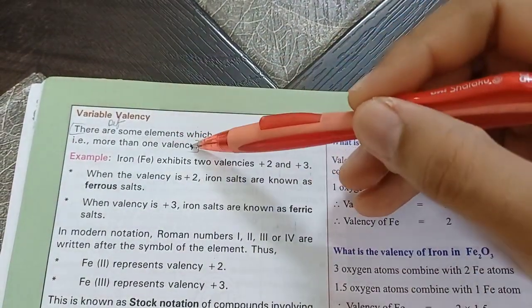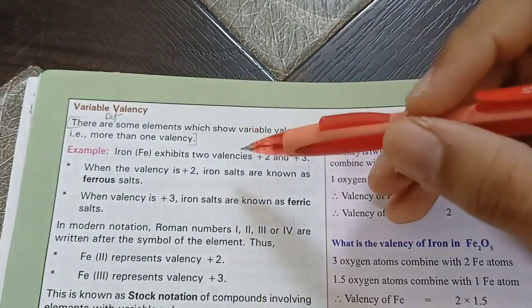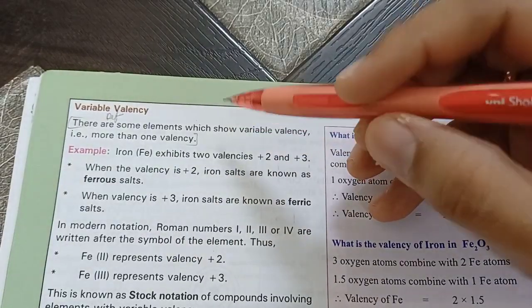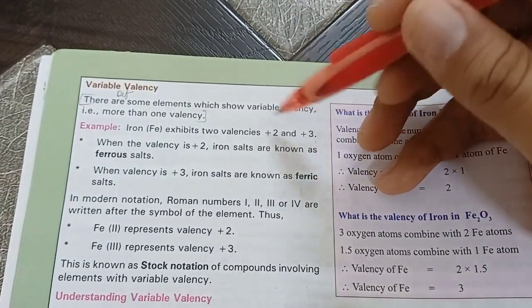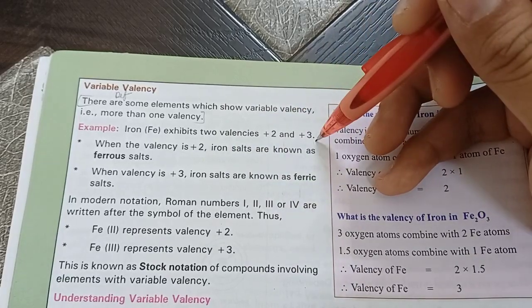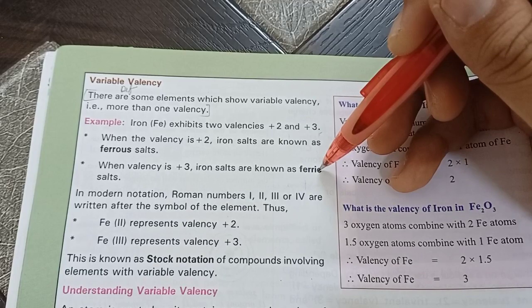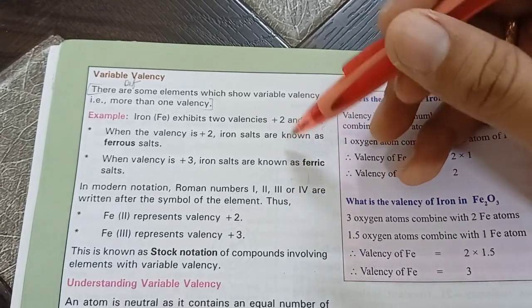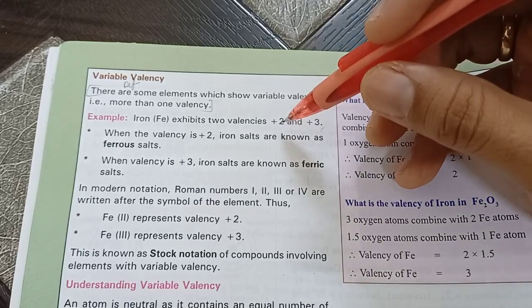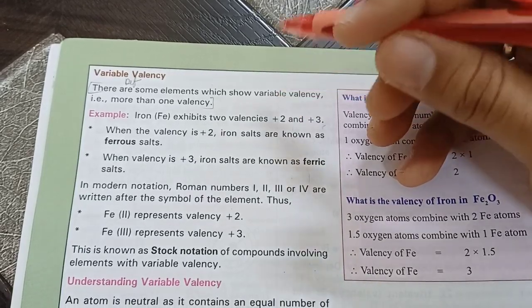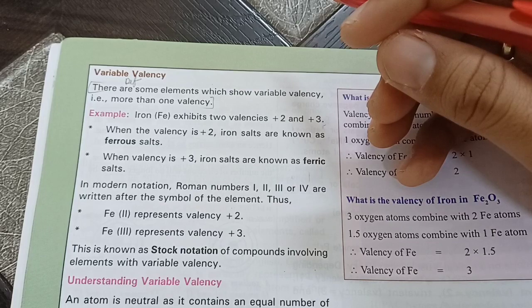Next definition is variable valency. There are some atoms, especially the transition elements, they exhibit 2 or more valencies, like iron can be +2 or +3. Fe2+ is called ferrous and Fe3+ is called ferric. This is because they lose electrons not only from the last shell, but even the penultimate or second last shell. You see, the rules of octet and duplet are valid or sufficient only for the first 20 elements. After that, the rules become more complicated, which we will study at college level.